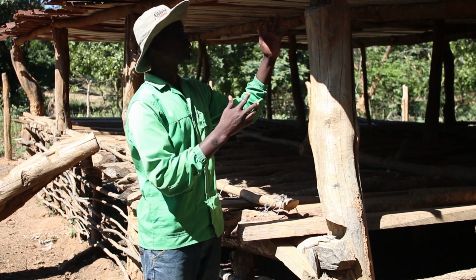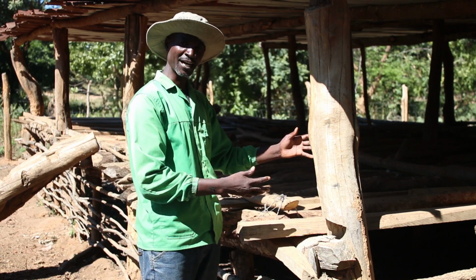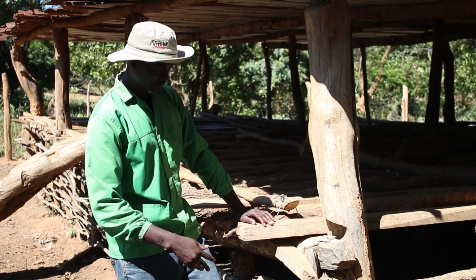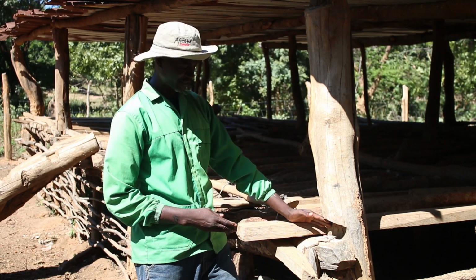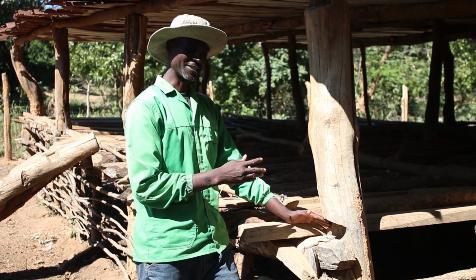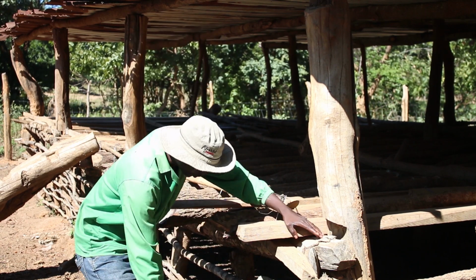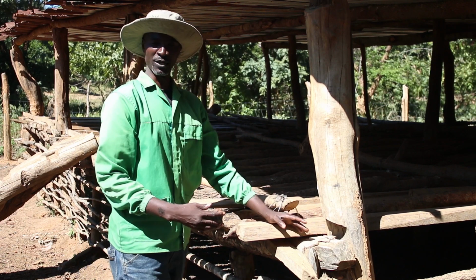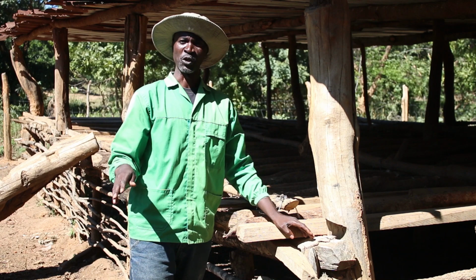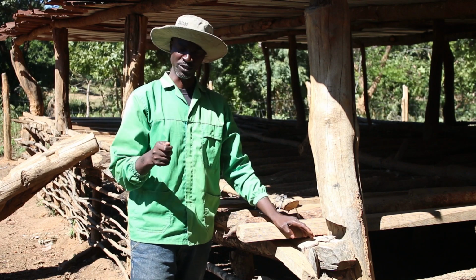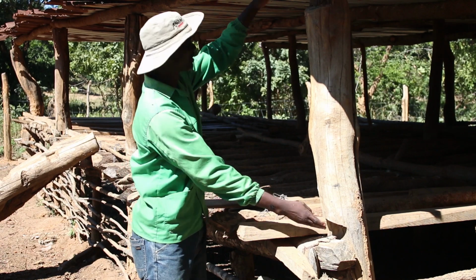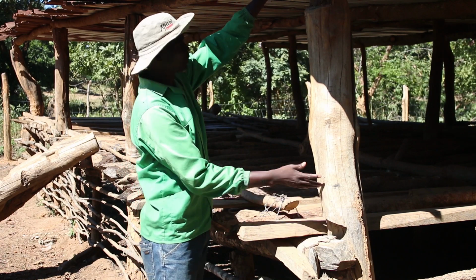Now, what are the dimensions that you need to consider when you are putting up this kind of infrastructure? Of course, from the ground up to the base, it is supposed to be 1.5 meters. The reason is that someone must be able to go down to collect the manure, and this manure can be used for crop production. You can use this manure in vegetable production. Then the distance between the base and the roof is supposed to be about 2 meters.